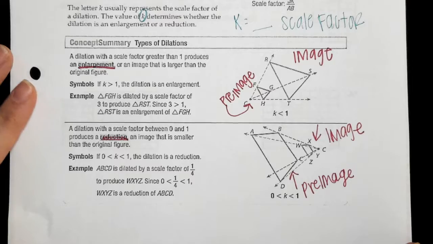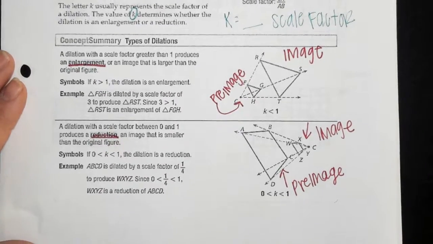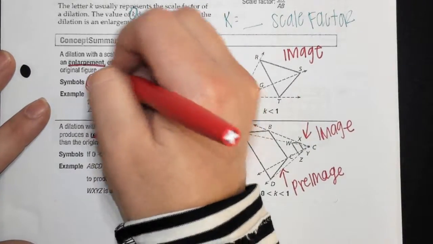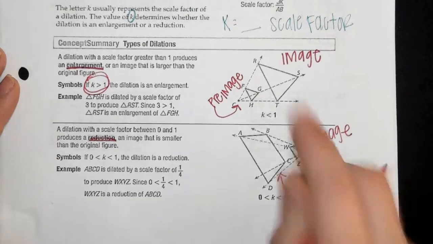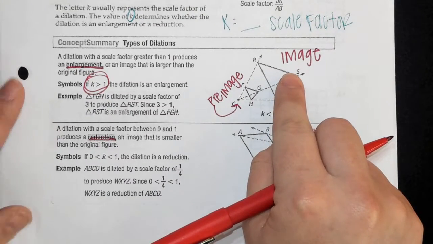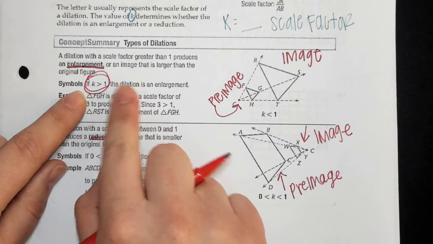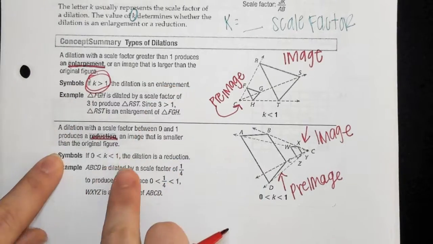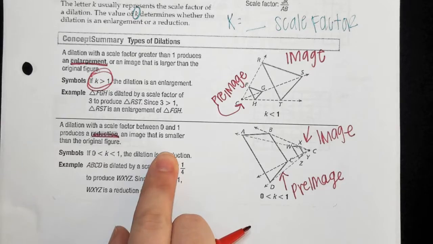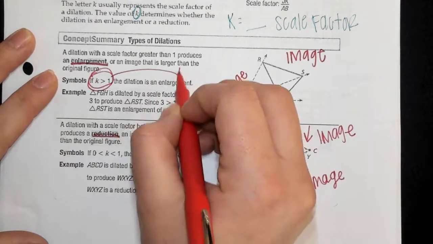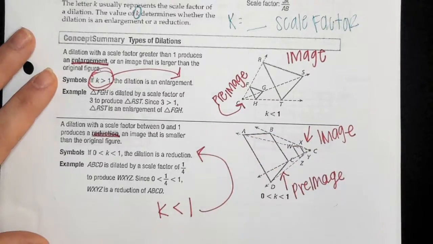Your scale factor determines whether it's an enlargement or a reduction. If your scale factor is greater than 1, your dilation is an enlargement. The image is right here. If it's between 0 and 1, it's a reduction. So if the scale factor is greater than 1, it's an enlargement. If K is smaller than 1, then it's a reduction.